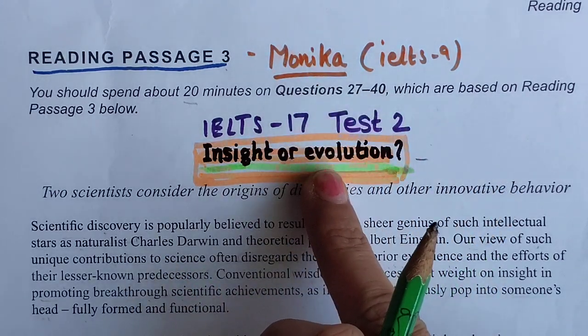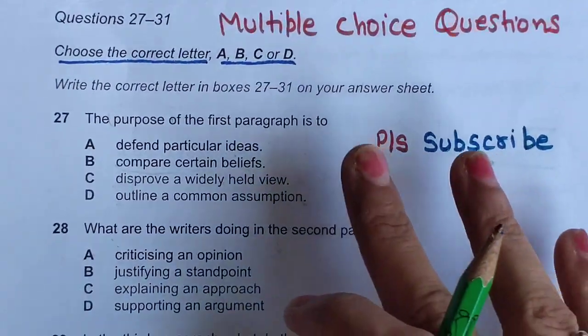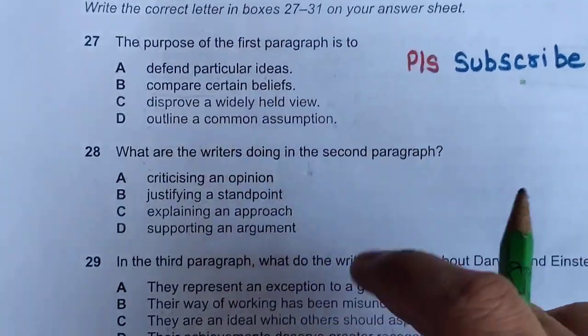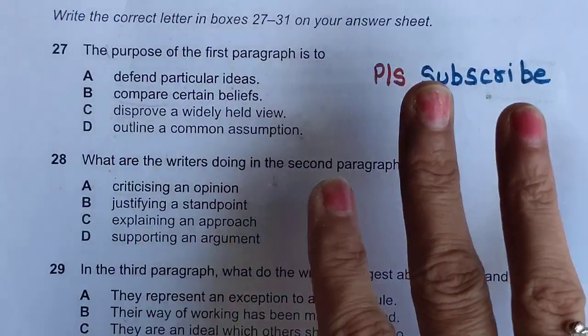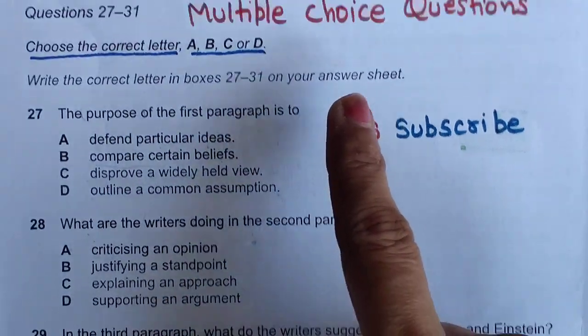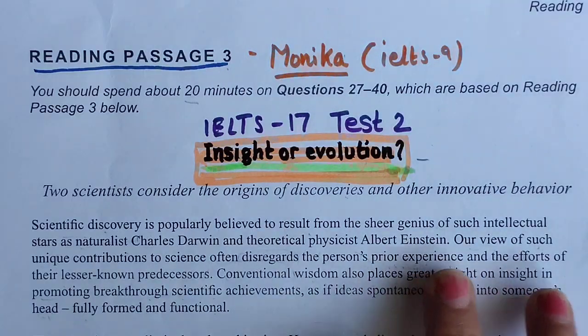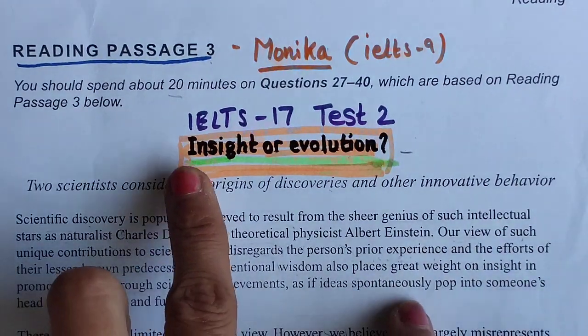So I am going to solve your multiple choice questions problem. Only multiple choice questions, 5 questions I will be doing. I will be explaining it in detail, and after that there will be no problem for solving multiple choice questions in IELTS reading. Okay, so let's start with that.